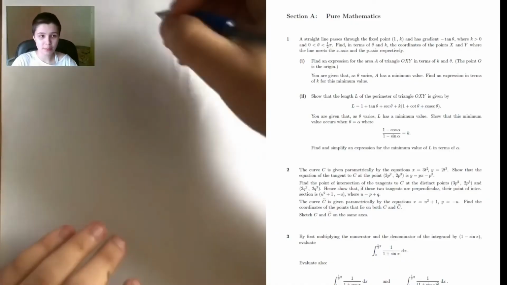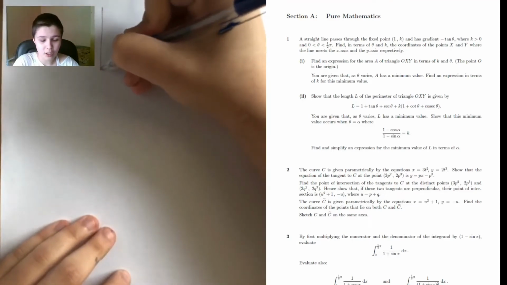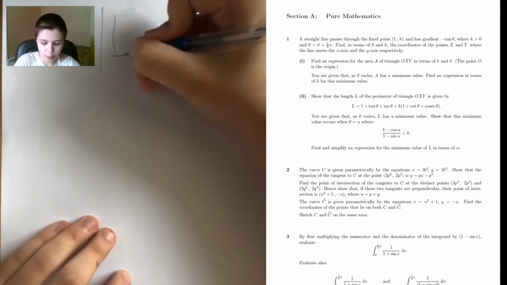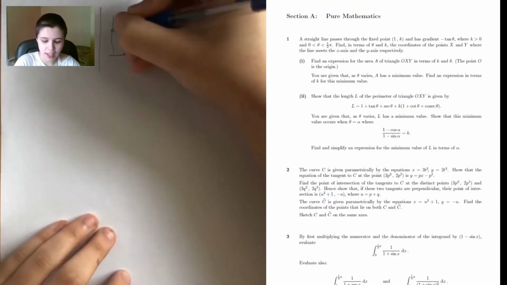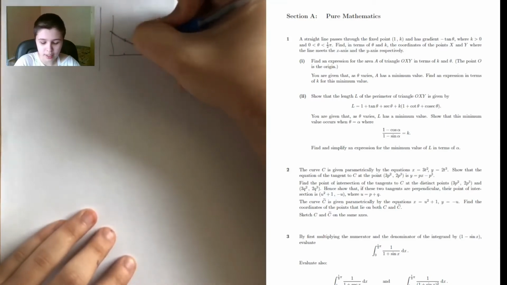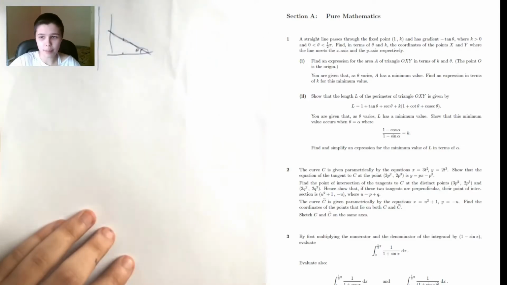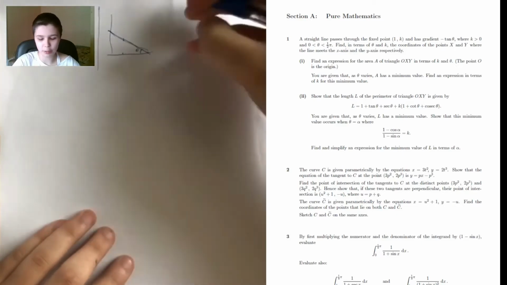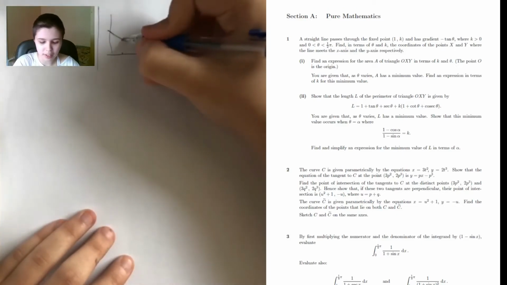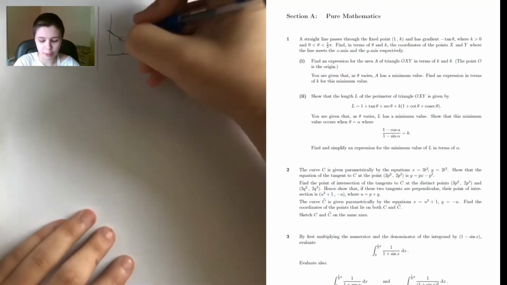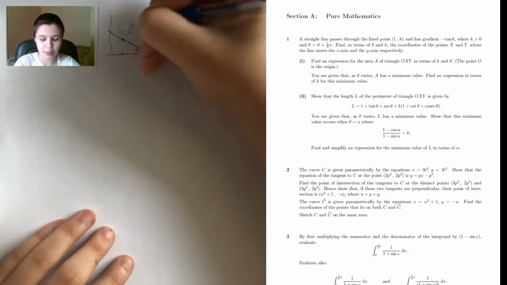Okay, so for the first part, we're told that we basically have a point at (1, k) and a line going through it with gradient minus tan theta, so there's going to be an angle theta here. I'm going to convert this description of the line into an equation of the line using the usual algorithm of we have a point (1, k), do stuff with it.